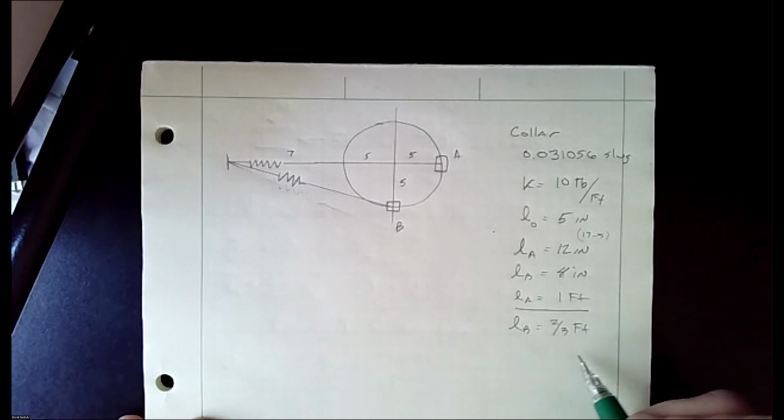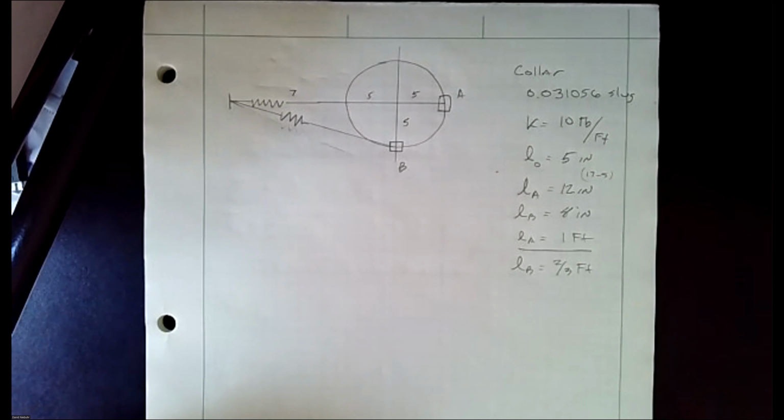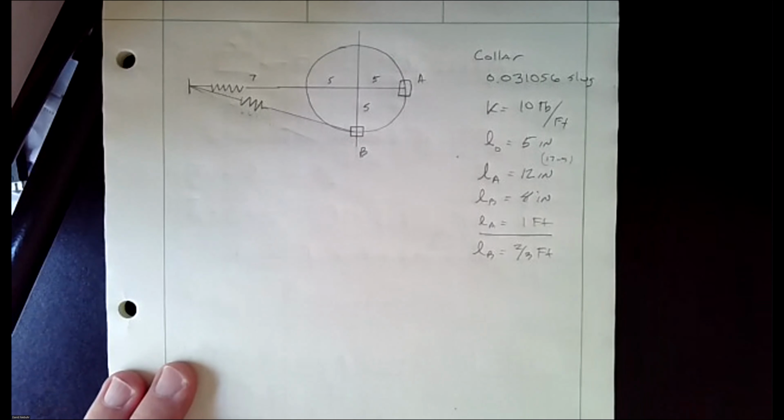And if you don't change that, you're going to get messed up. So make sure that your units are correct. Seems like a trivial thing, but it's easy to get ahead of yourself.